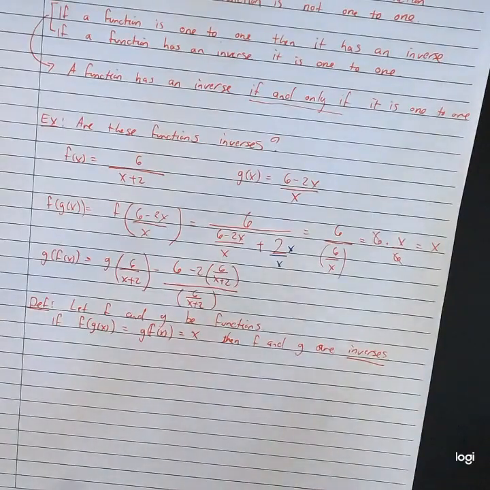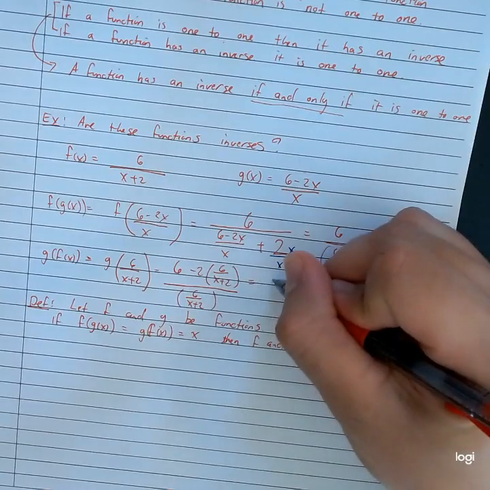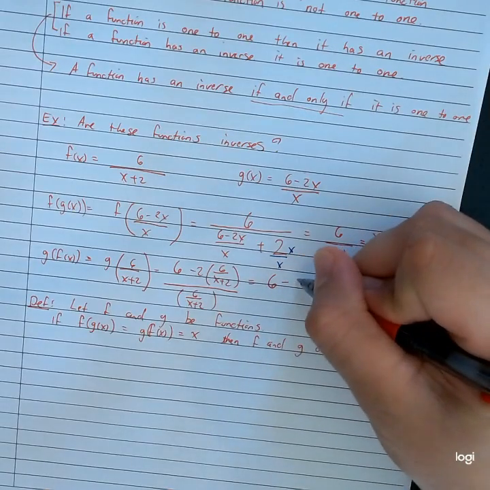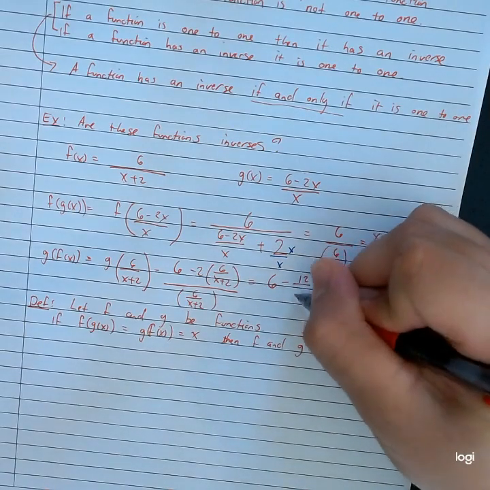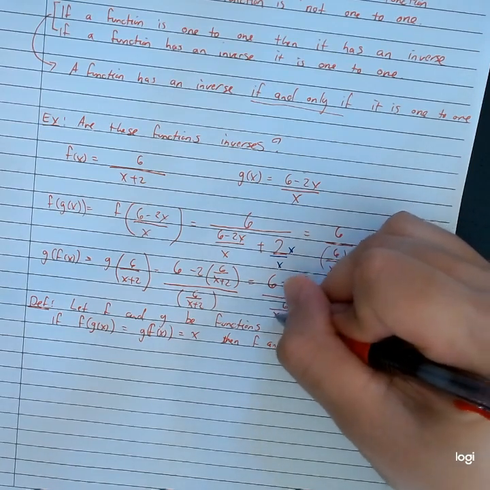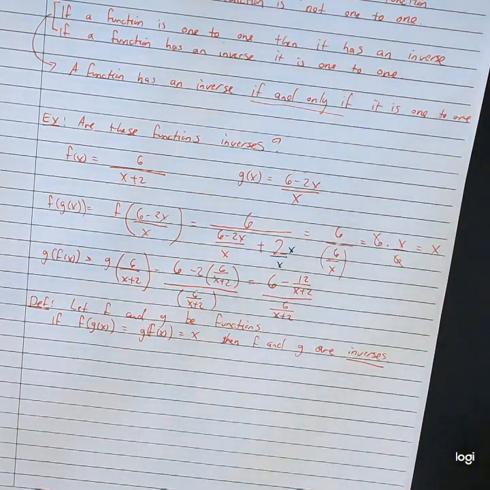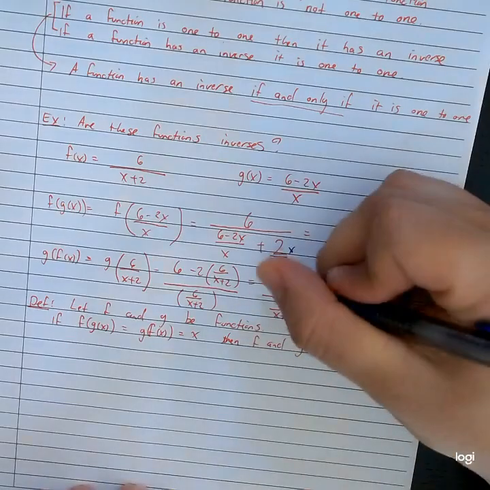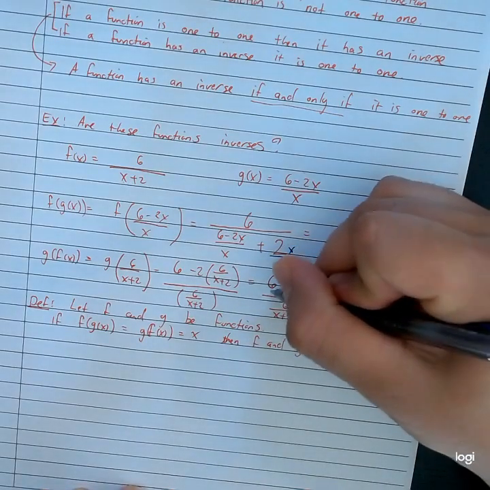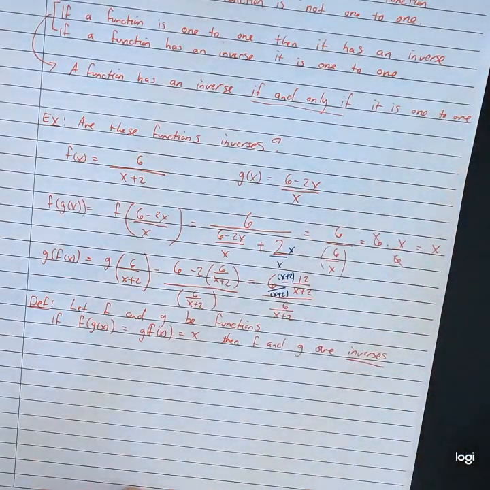So now we can simplify. If we take negative 2 times 6, this simplifies to give us 6 minus 12 over x plus 2 over 6 over x plus 2. I can combine these by giving them a common denominator. If I multiply the top by x plus 2 and the bottom by x plus 2, these now have a common denominator.